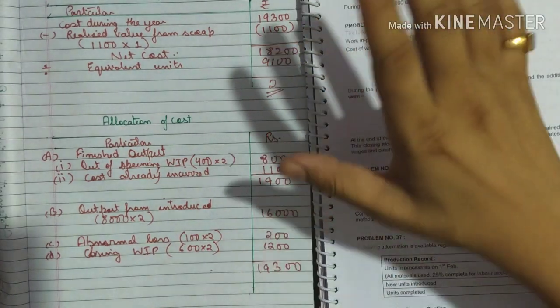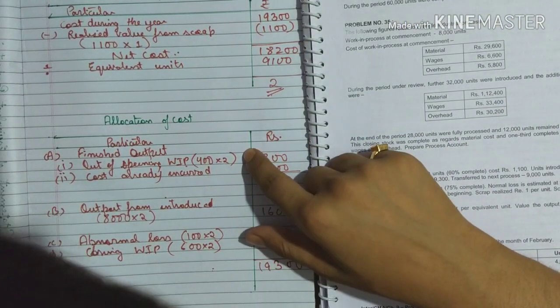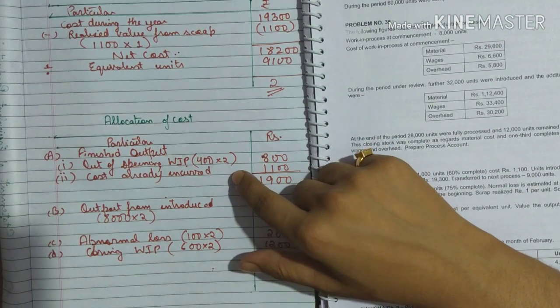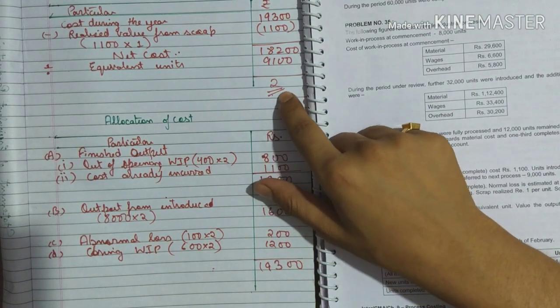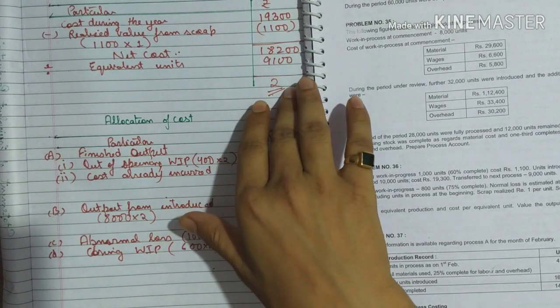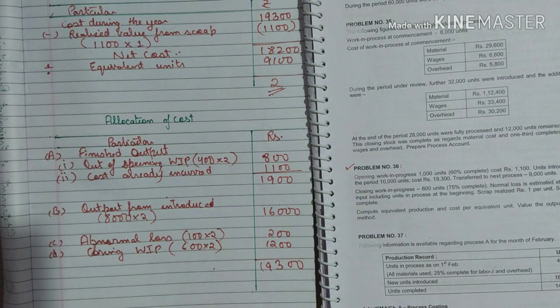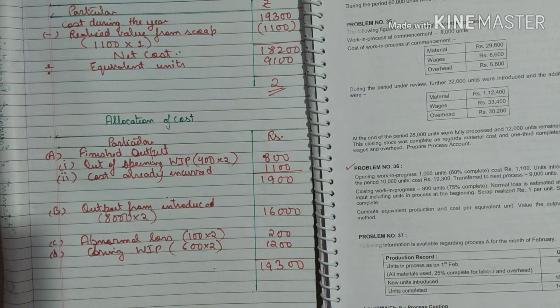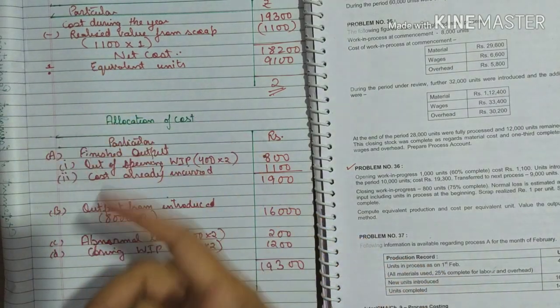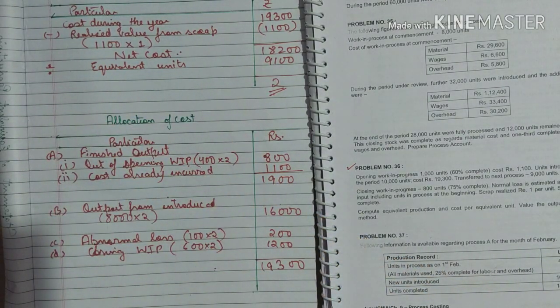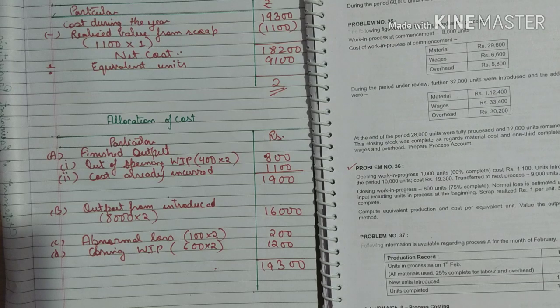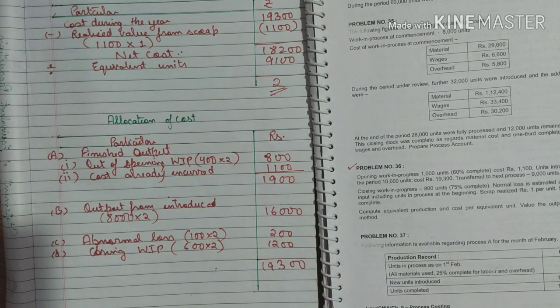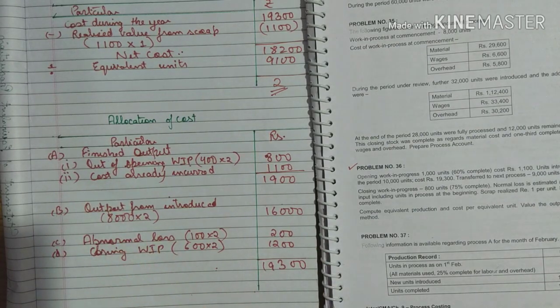Just remember that we'll always need to calculate the allocation of cost by the equivalent units. And the cost per equivalent unit is calculated here by dividing the total cost during the year minus the realized value, whatever we have taken from scrap, by the equivalent units, which have been calculated in the equivalence table.